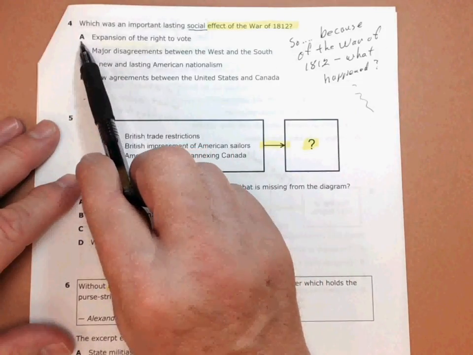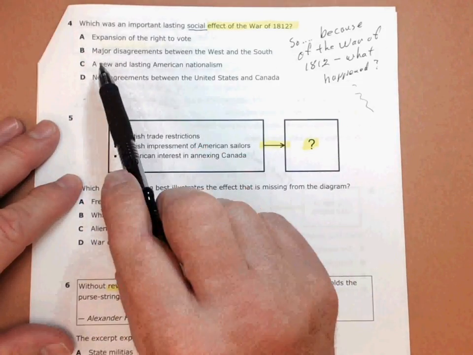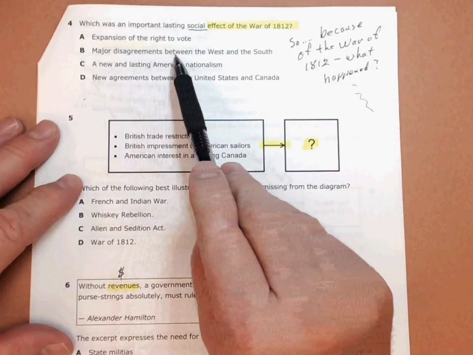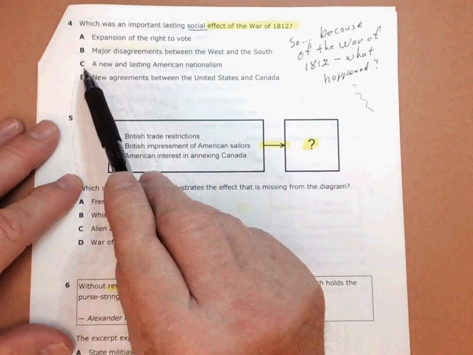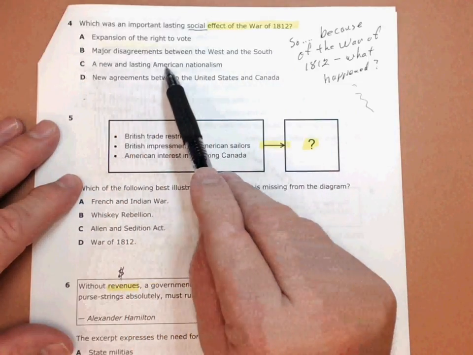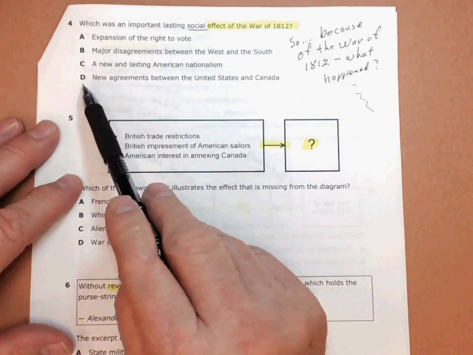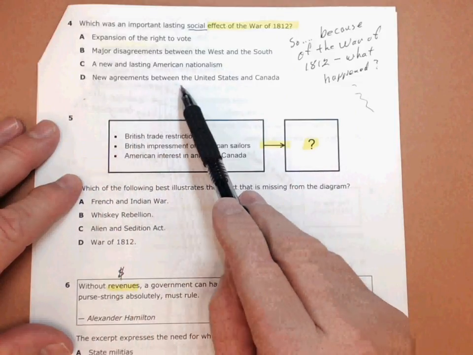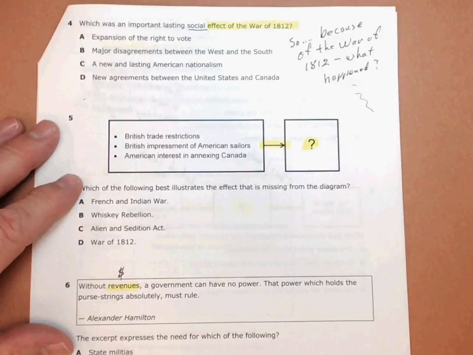Your choices: A, expansion of the right to vote. B, major disagreements between the West and the South. C, a new and lasting American nationalism. D, new agreements between the United States and Canada.